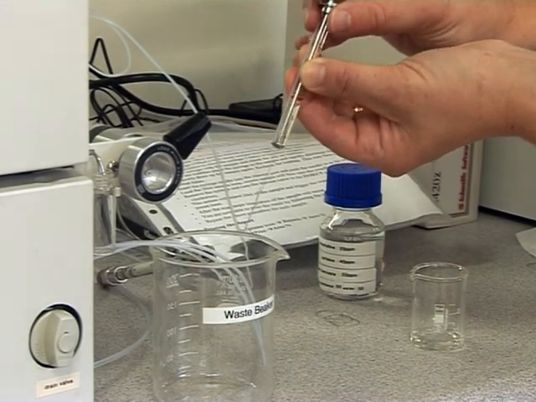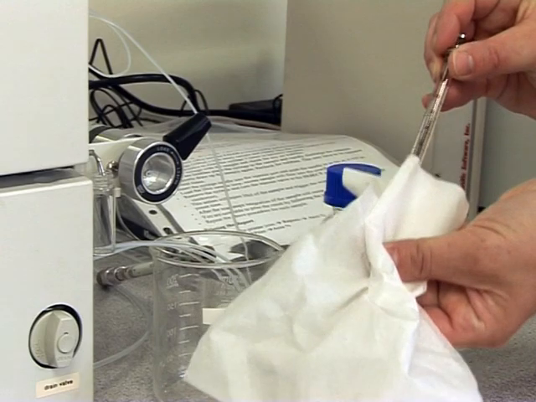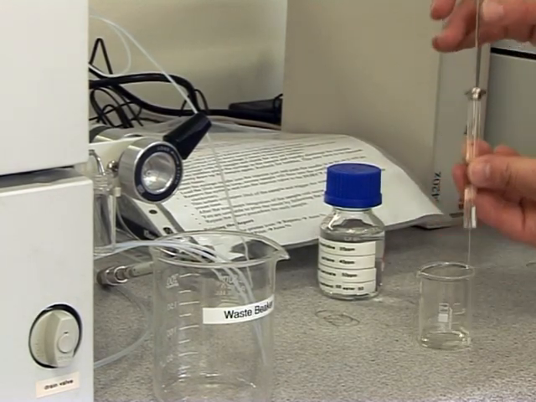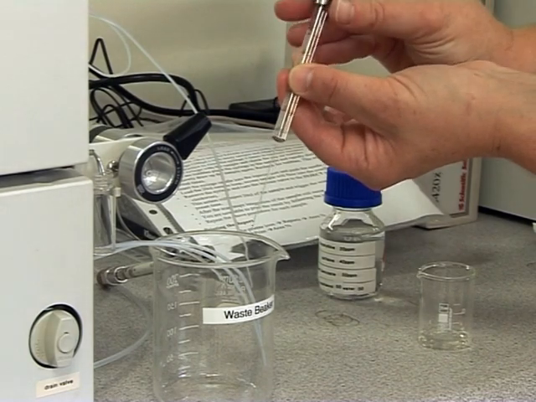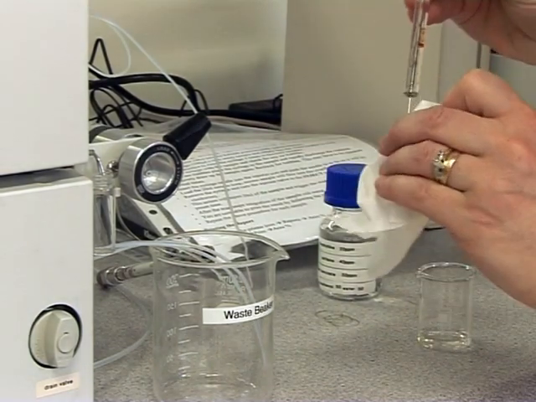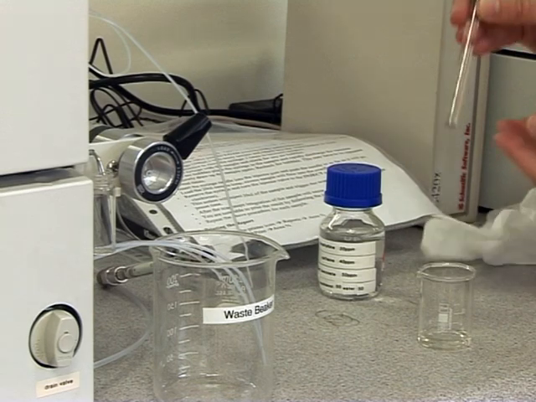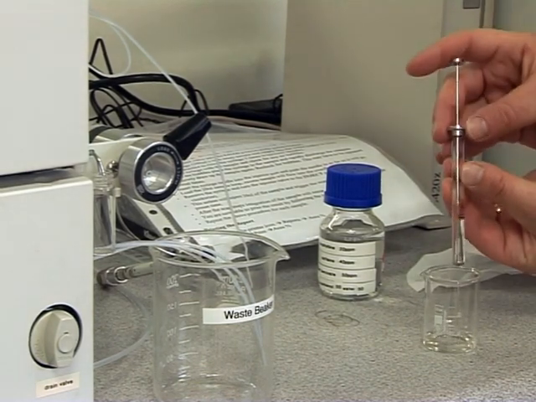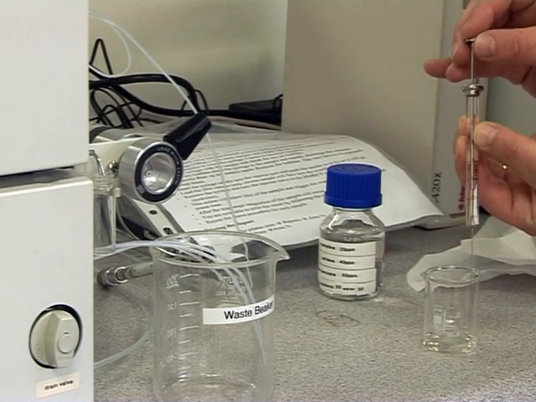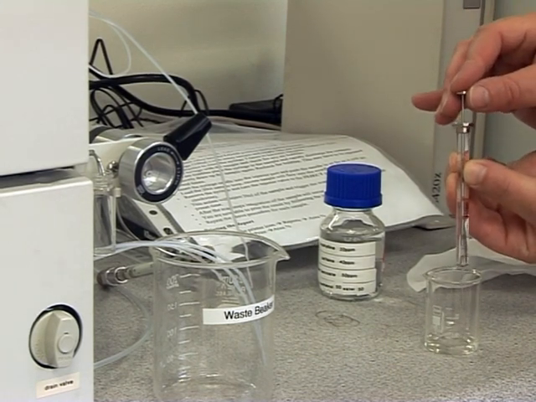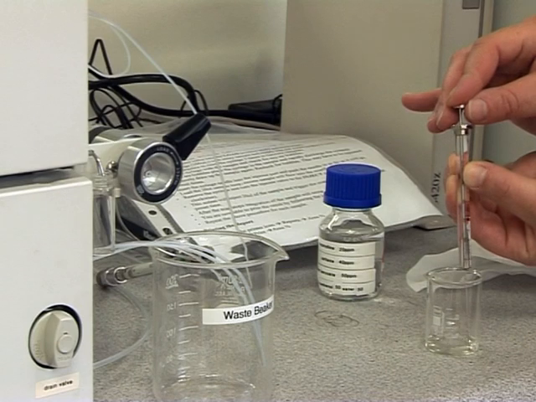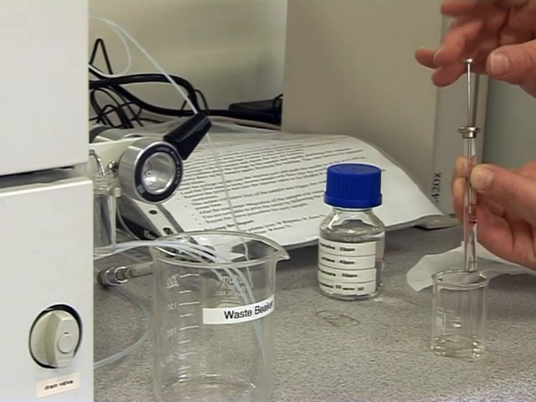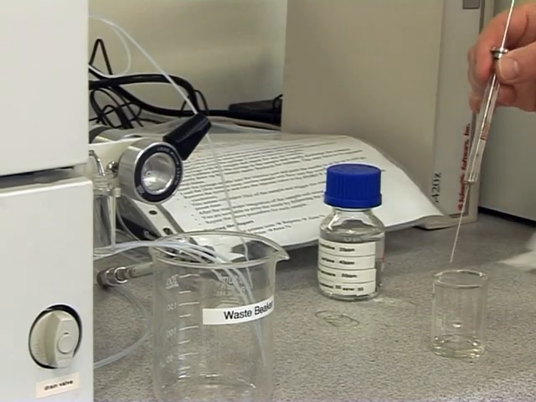Draw up approximately 50 to 60 microlitres again and check for air bubbles in the syringe. If there are air bubbles evident, you need to remove them, as they will cause interference in the analyses. To remove air bubbles, place the tip of the syringe into the solution and push the plunger down quickly. Draw up the solution slowly, and if the air bubbles are still there, push the plunger down fast again. Repeat this process until the air bubbles have been removed.